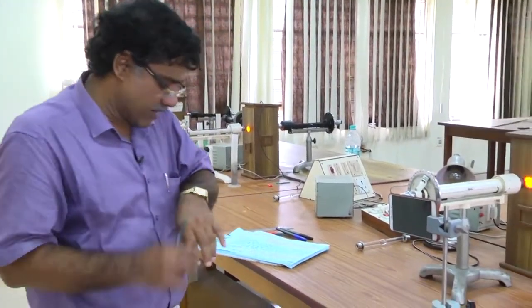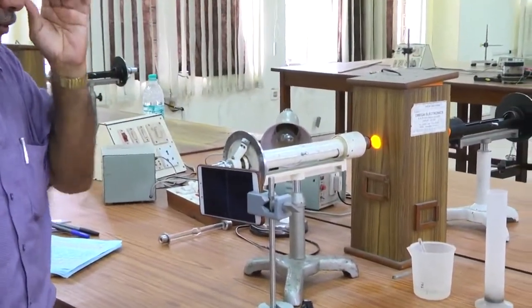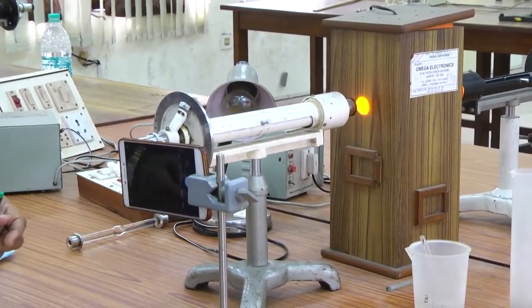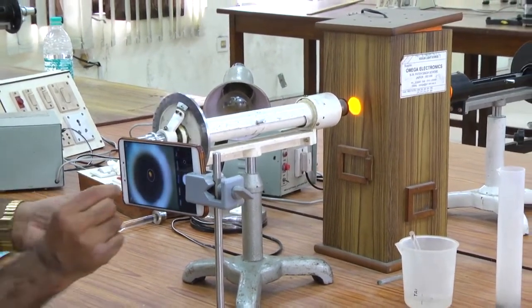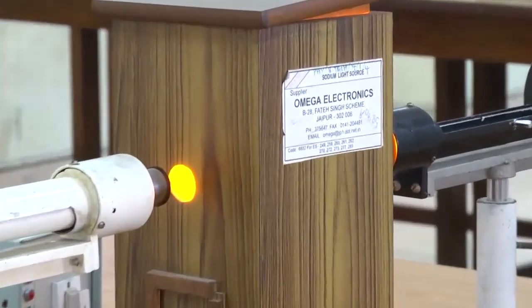So, this is the experimental setup of polarimeter. Whatever I told, I think again I have set the camera.